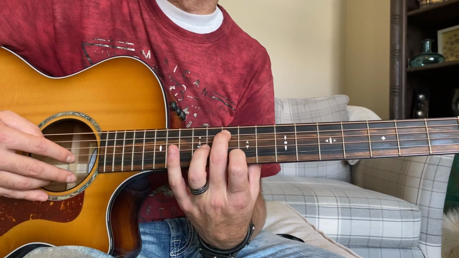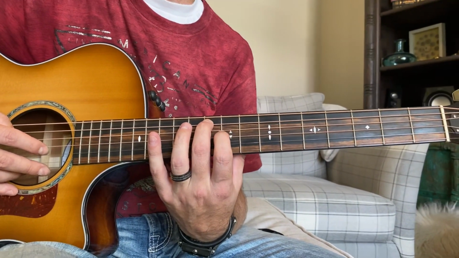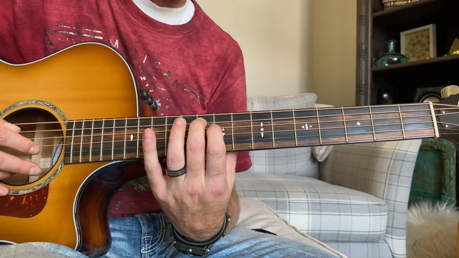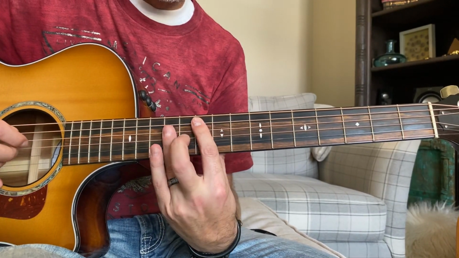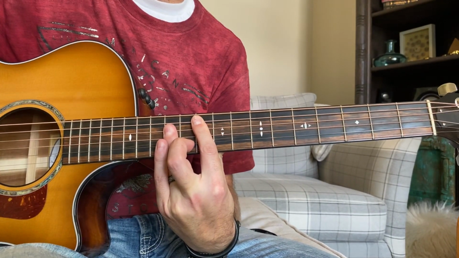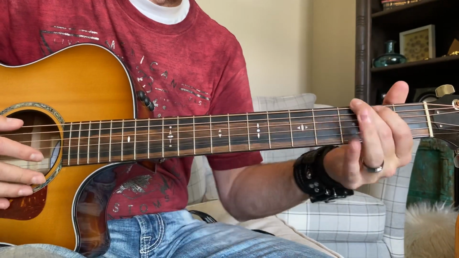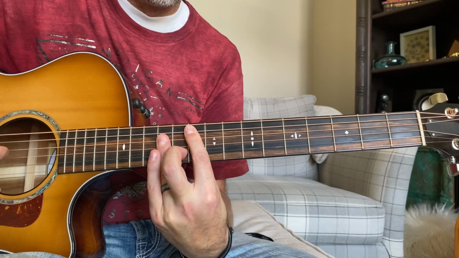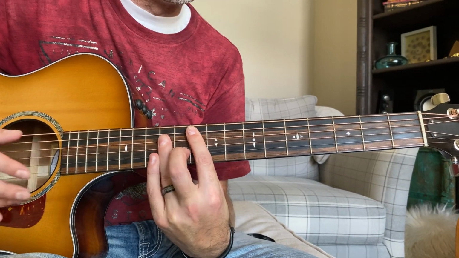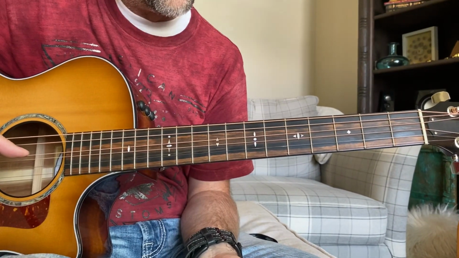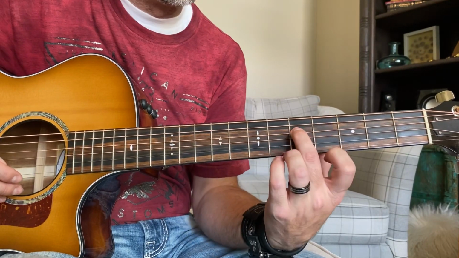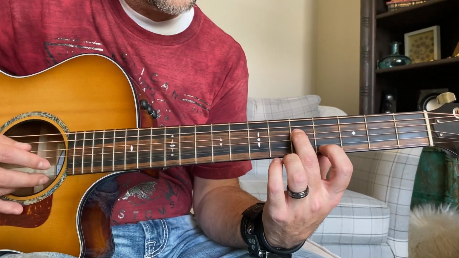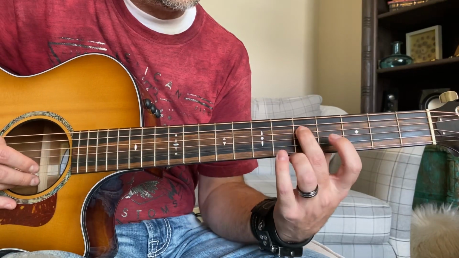So if I'm on the A string, what kind of a chord am I going to play? I'm going to play an A chord. So that means that I would play an A major chord right there. And now I have a G right here. I can do the same thing for the D chord. Where's the G at on the D string? Well, the G on the D string is right there, right? Because it goes D, E, F, G.